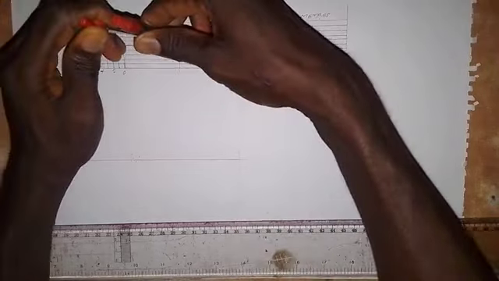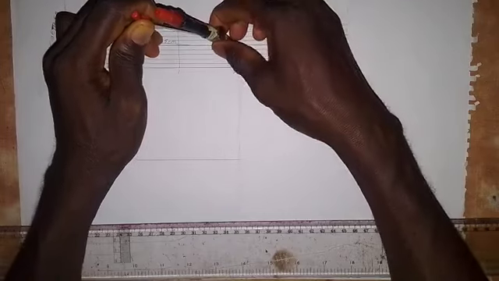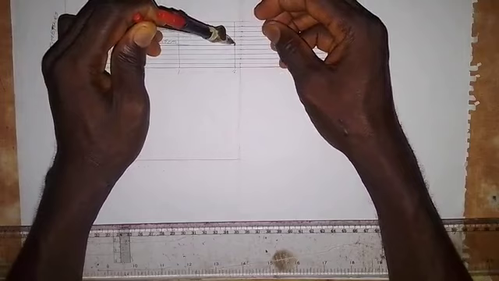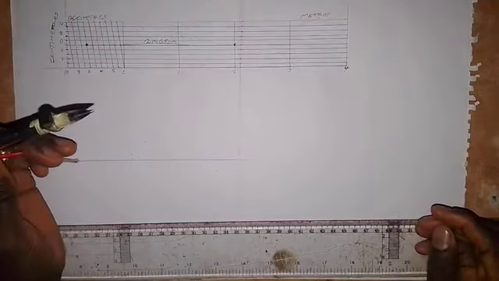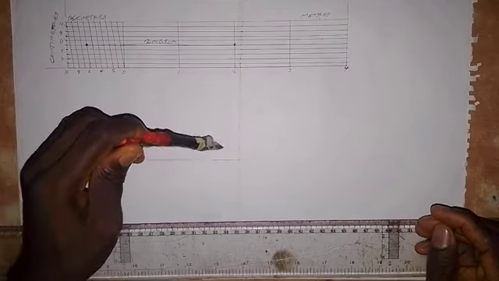So I will take this distance. This is the distance, 2.65 meters. Here I'm going to put it somewhere here. Then I will make an arc on the line.